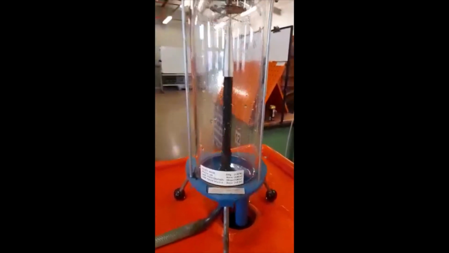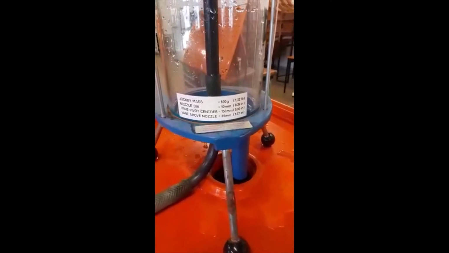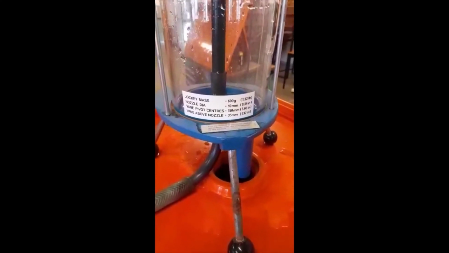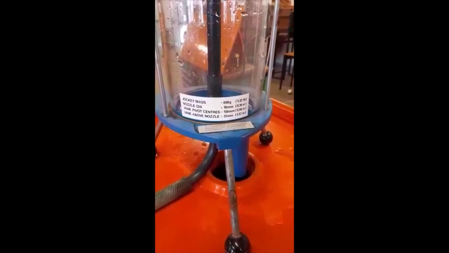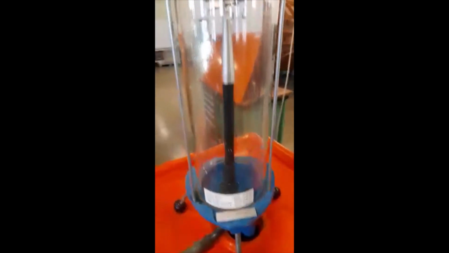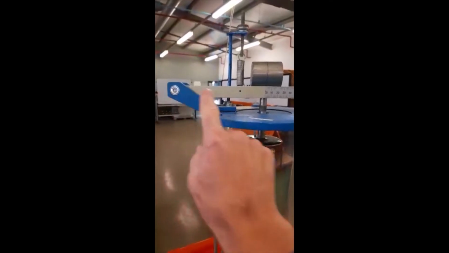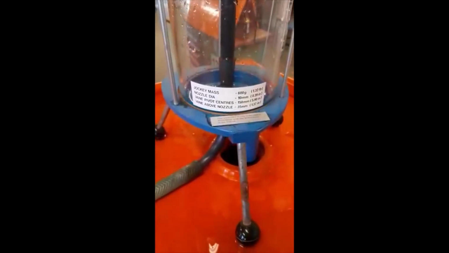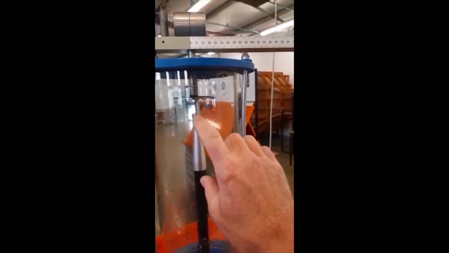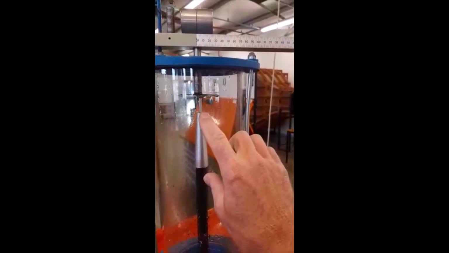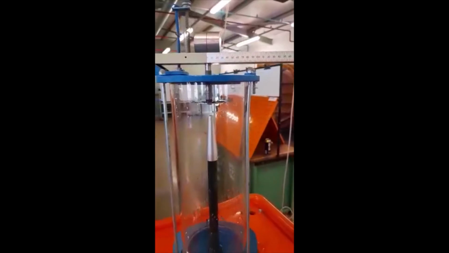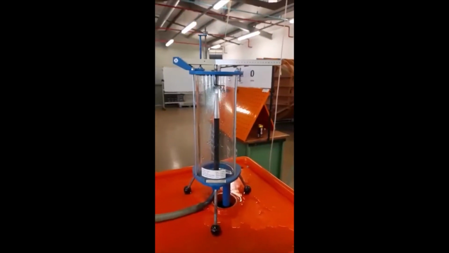On the apparatus there's a sticker with some constants: the jockey mass 600 grams, the nozzle diameter is 10 mm, and the vane pivot center is 150. That 150 is from the pivot point to where the 0 is. And then lastly is the vane above the nozzle, that's 35 millimeters. So from the nozzle to the plate is 35 millimeters. That's the apparatus we're going to make use of.